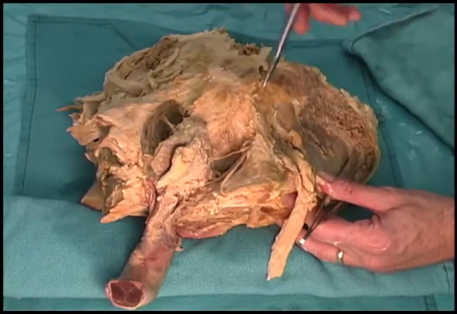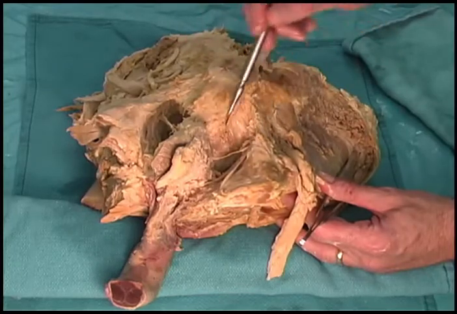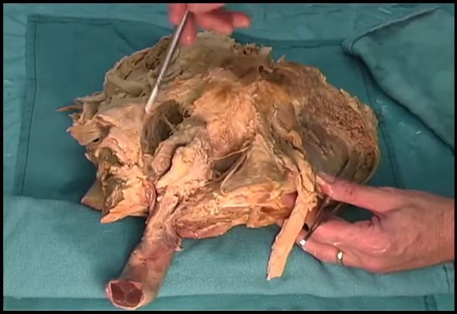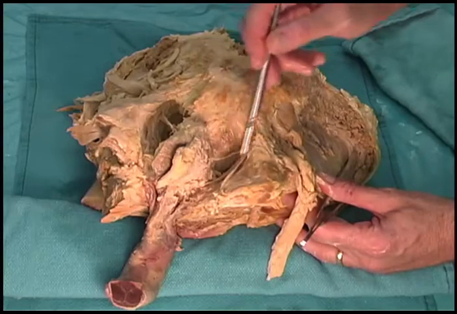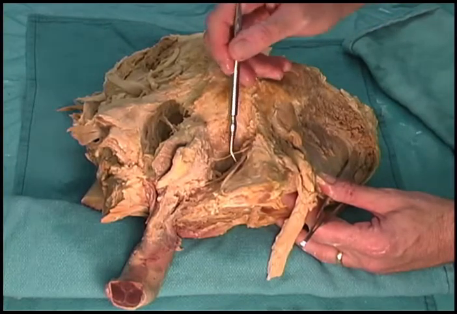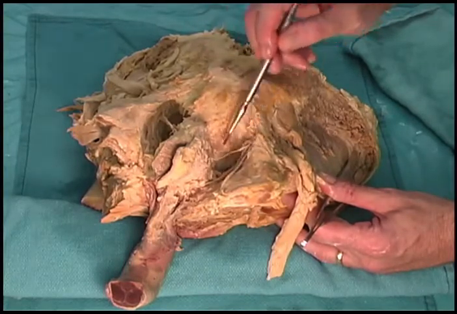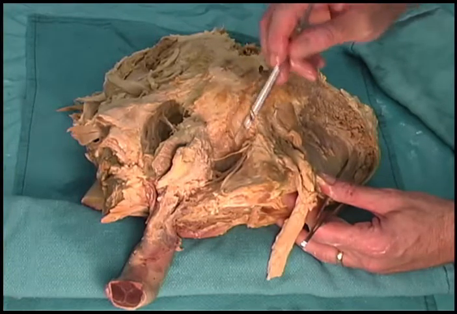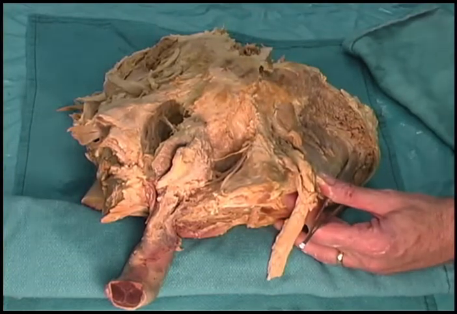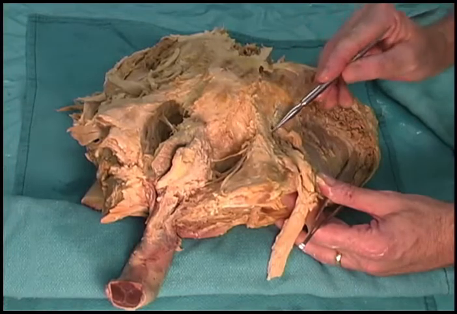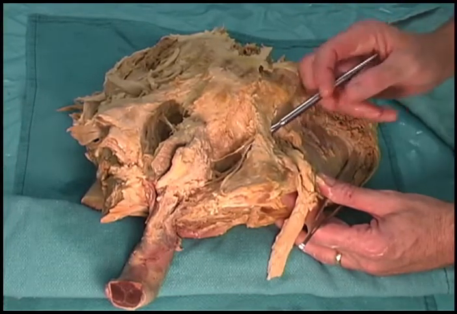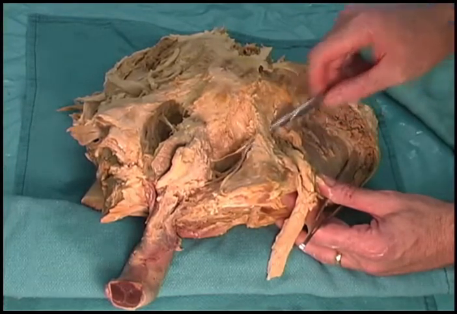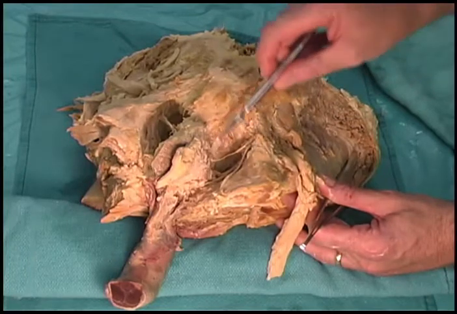Each anal triangle has two pockets or fossae on either side of the anus called the ischiorectal fossae. And all of the fat's been removed in both of these specimens, so you can see the nerve and muscular boundaries of the ischiorectal fossa. So pudendal nerve and its accompanying artery come through the lesser sciatic foramen and enter the ischiorectal fossa.